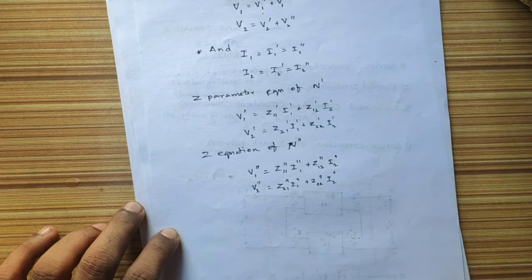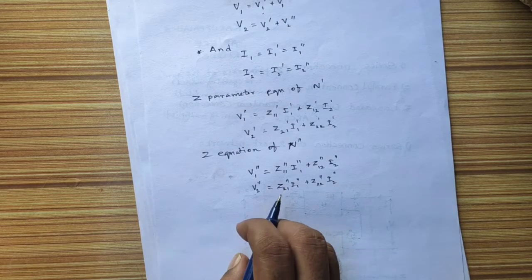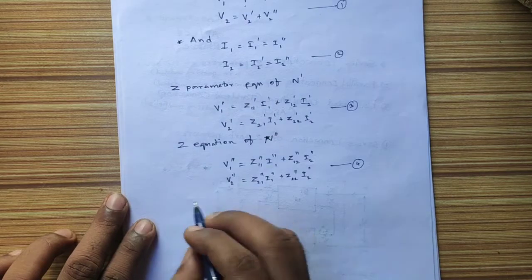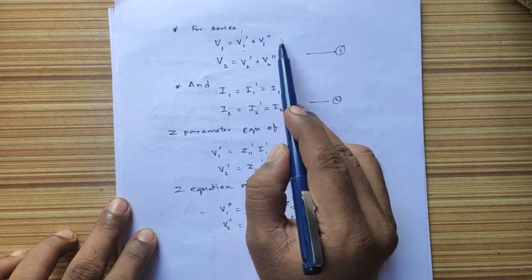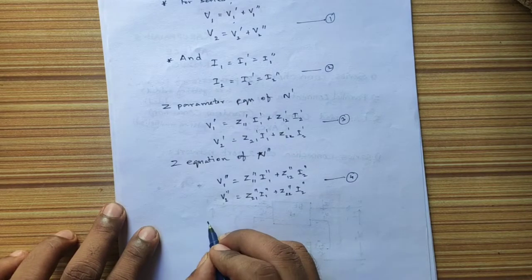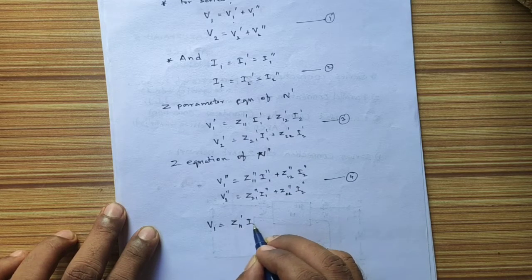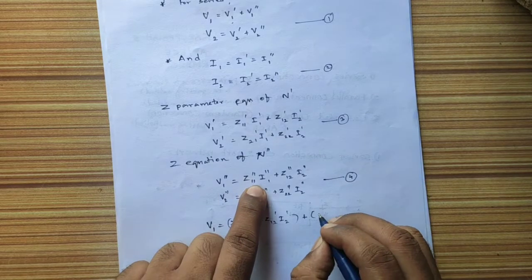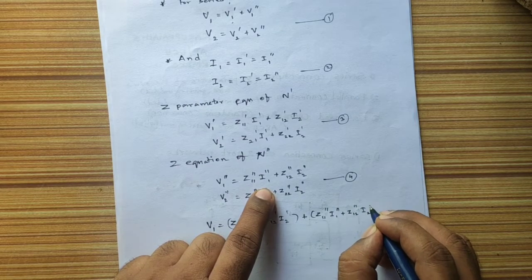Okay. Now when I connect these two networks, from equation 1 I can add V1 equal to V1 dash plus V1 double dash, so that I can add V1 dash and V1 double dash to get V1. Now therefore V1 equal to Z11 dash I1 dash plus Z12 dash I2 dash plus, for V1 double dash, Z11 double dash I1 double dash plus Z12 double dash I2 double dash.